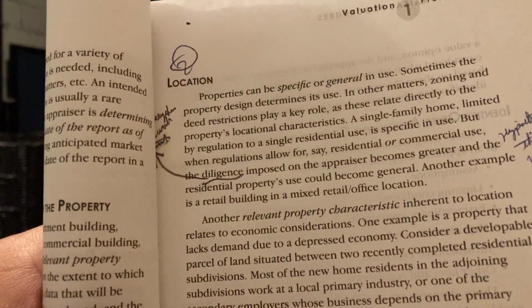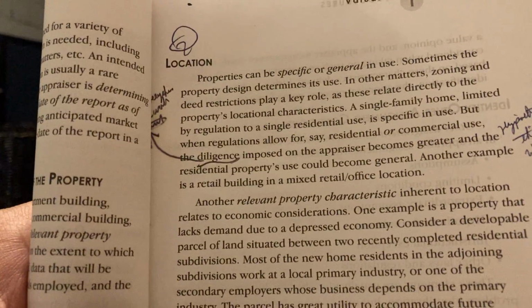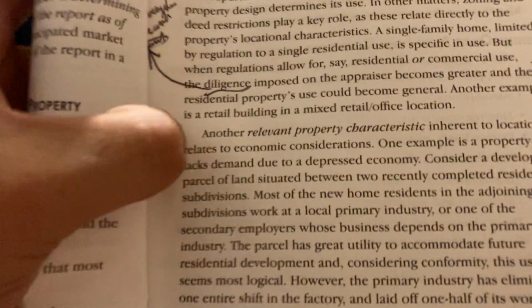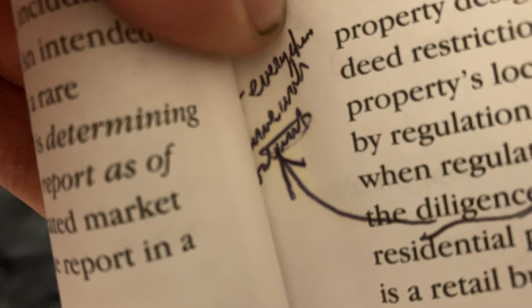Extra notes. Next to the section called location, the number 2 was right there. Under the word diligence, there's an arrow, and it says something, everything, something with work. I can't read it because the book is stuck right there.